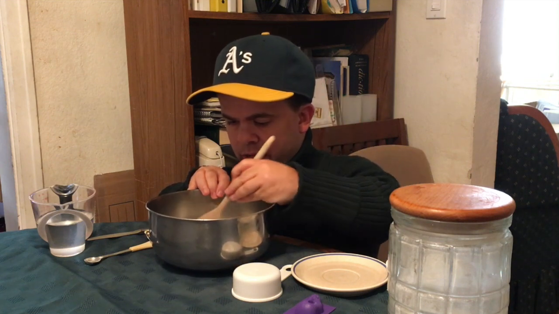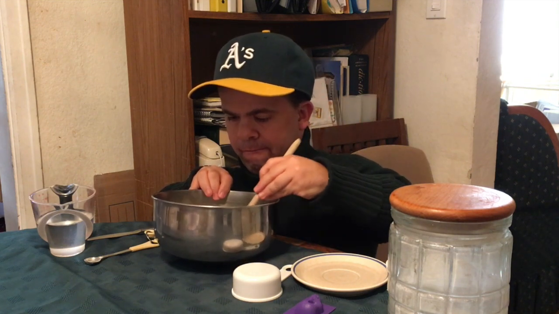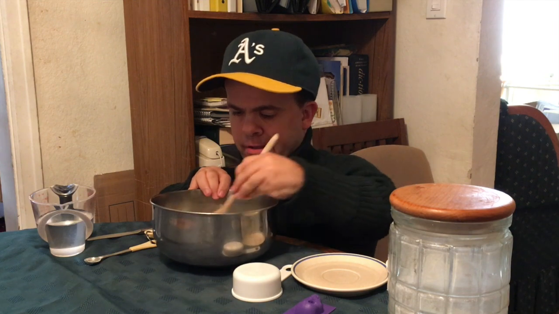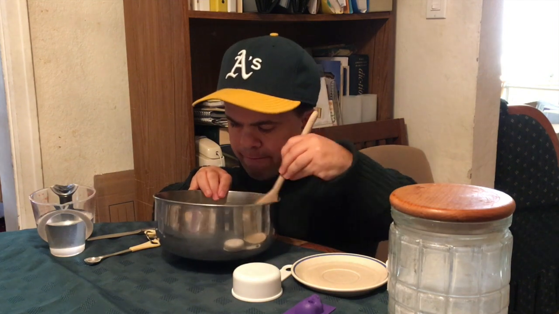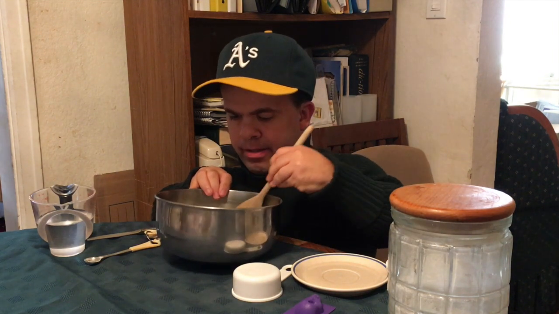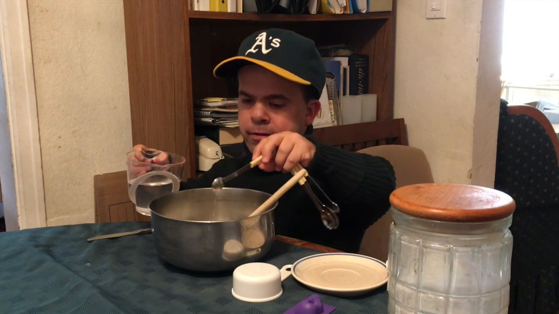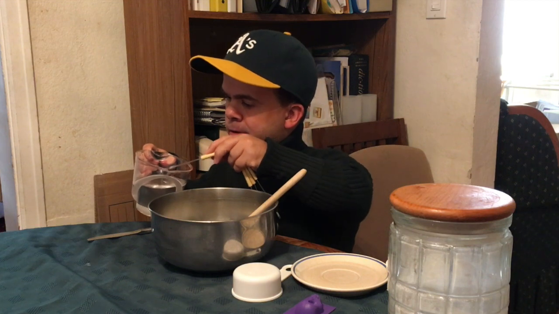All right, you got your sugar and your meringue powder in here. I got a mixing spoon. I'm going to mix it, so I mix them both really well together. All right. Then you're going to add some water, and you need a teaspoon measurement. And I've got my water, and I'm going to get 3 teaspoons of water.